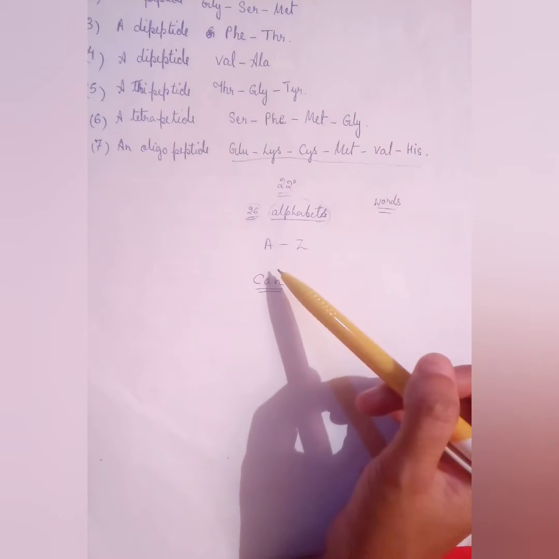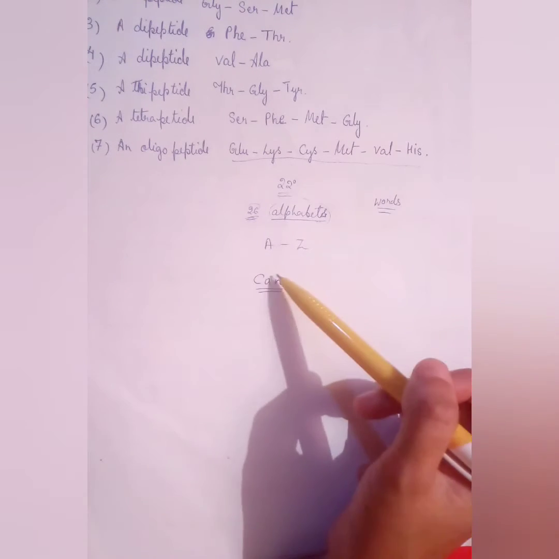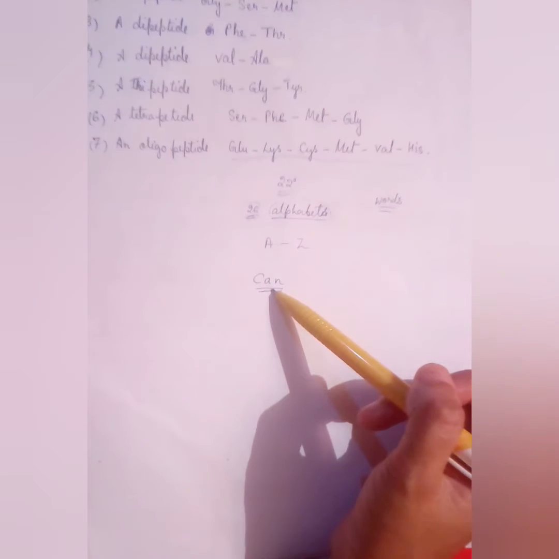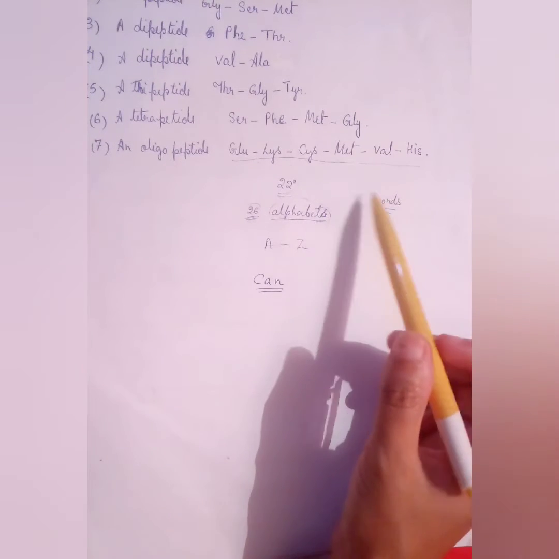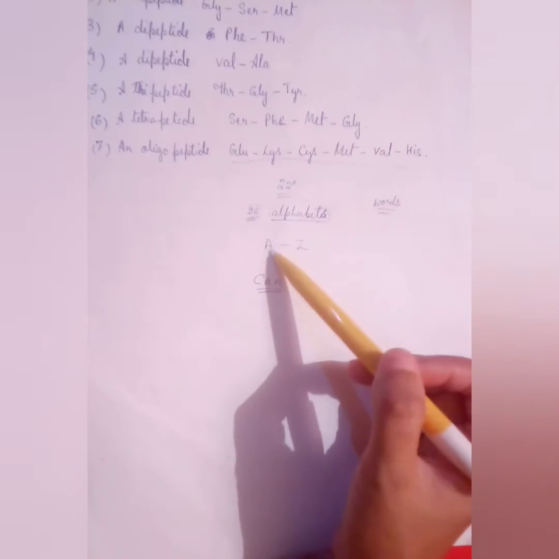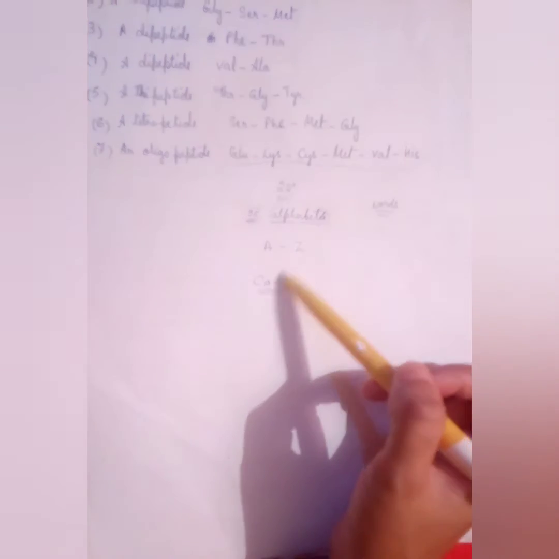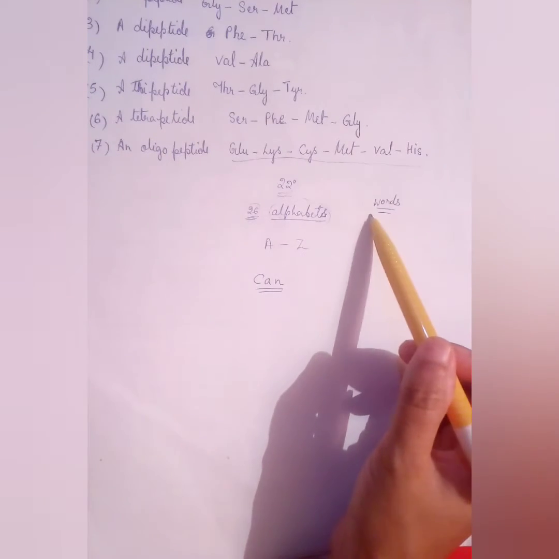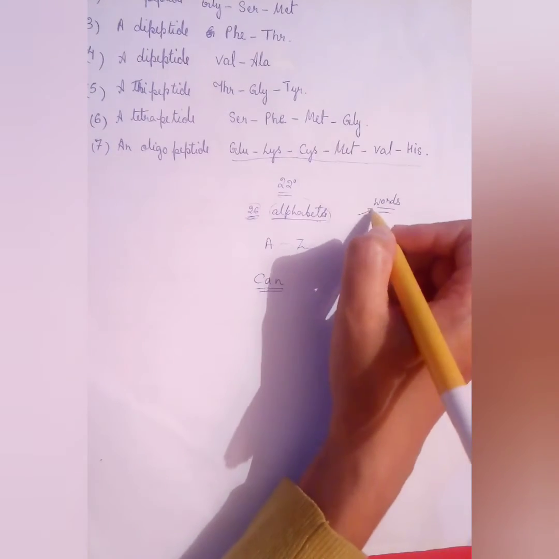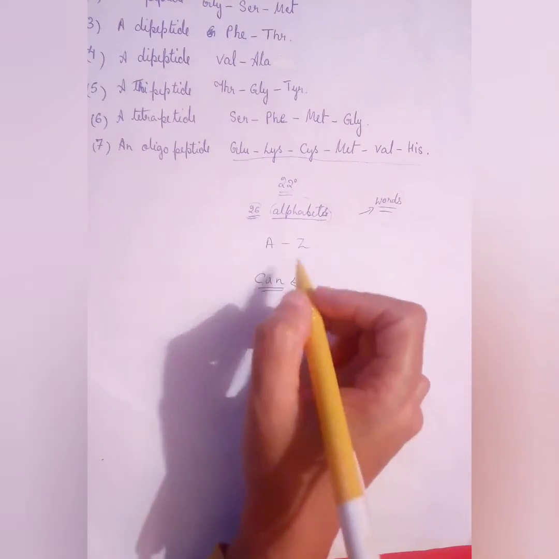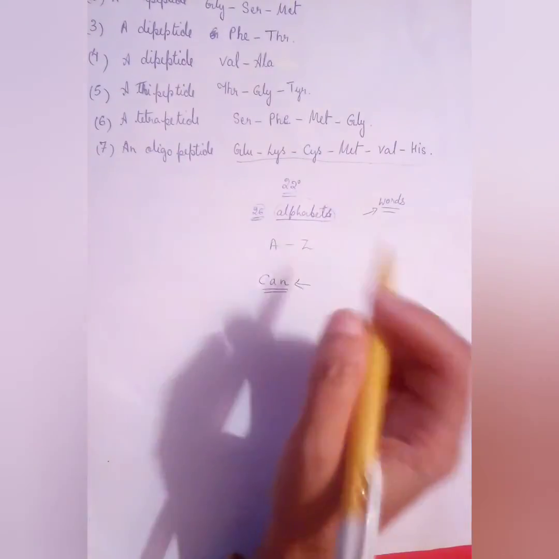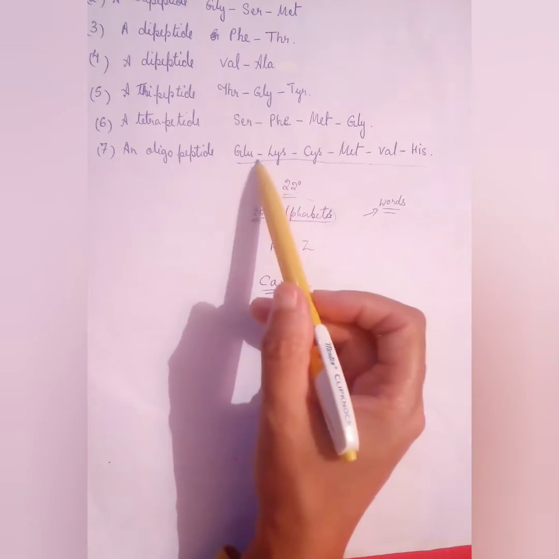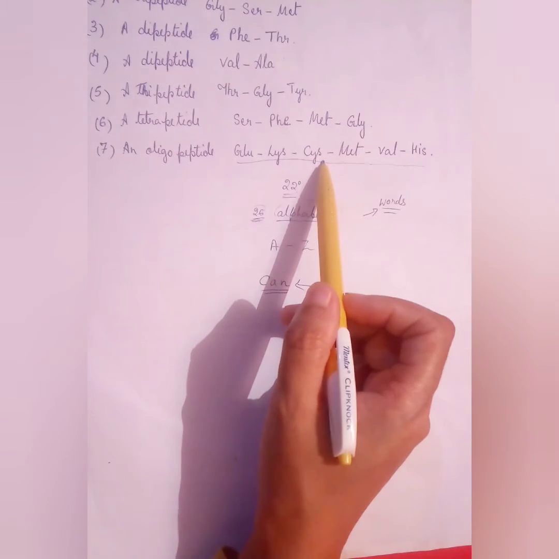Just remember this is just an example I'm showing, just like the alphabets in English, where different arrangements of alphabets will produce different words. Same way, the arrangement of these amino acids will produce different proteins.